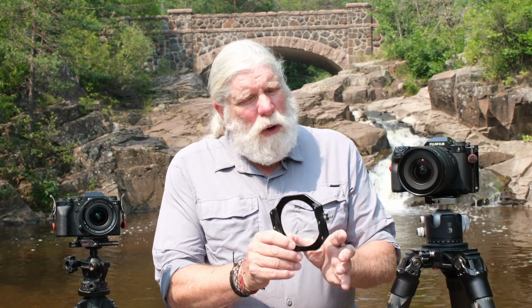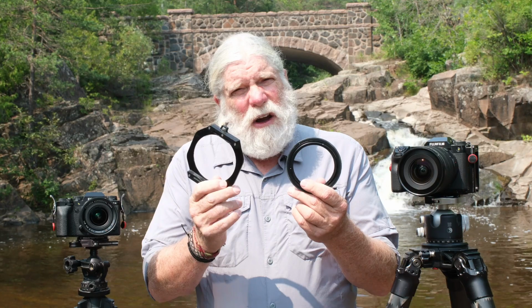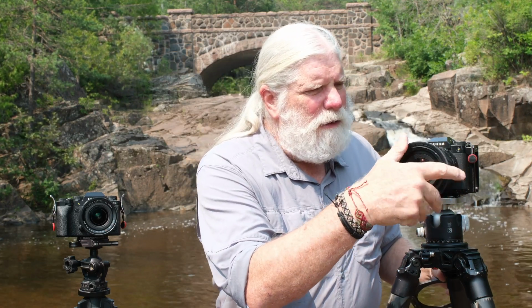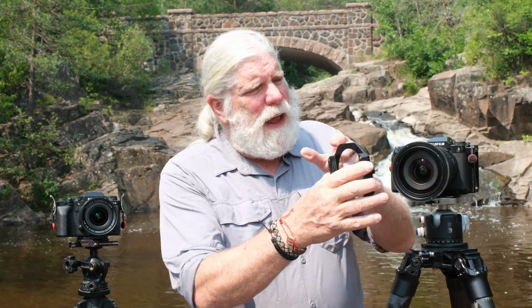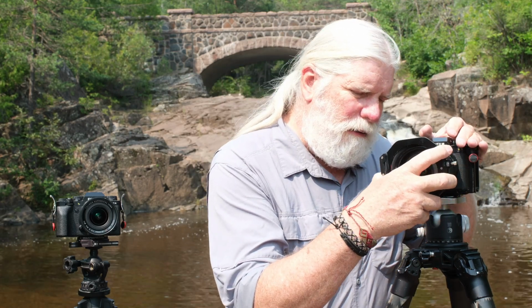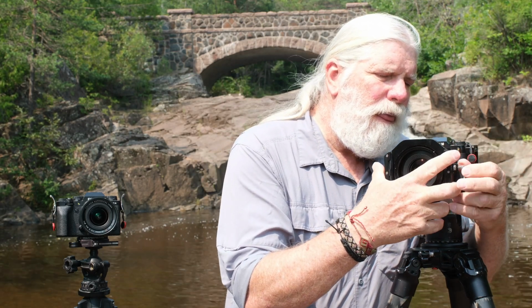Let's look at what a filter system looks like and how it works. With the square or rectangular filters, you need to use a filter holder. What holds the filters? And that has to affix to the lens. So there are two basic parts of a filter holder. There is the ring that you thread onto the lens, and then there is the holder itself that goes onto the ring that you put on there.